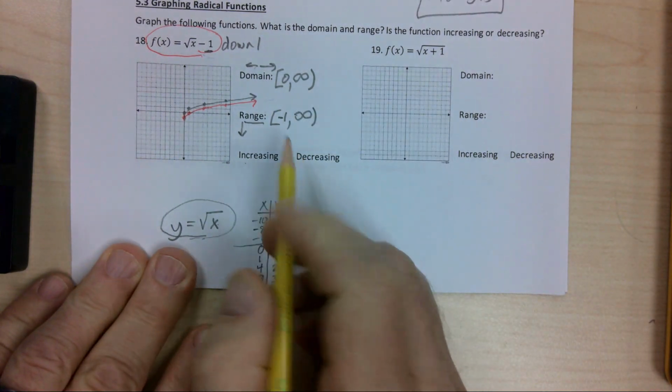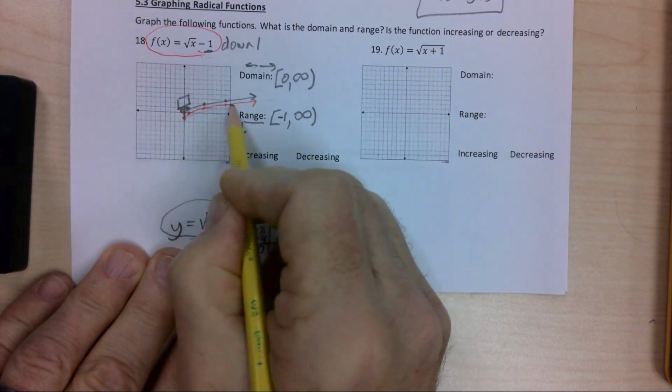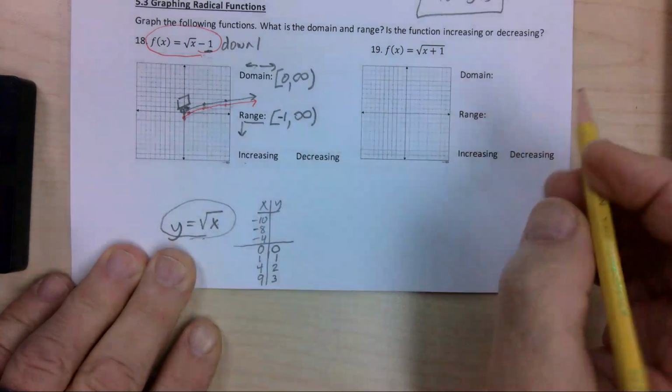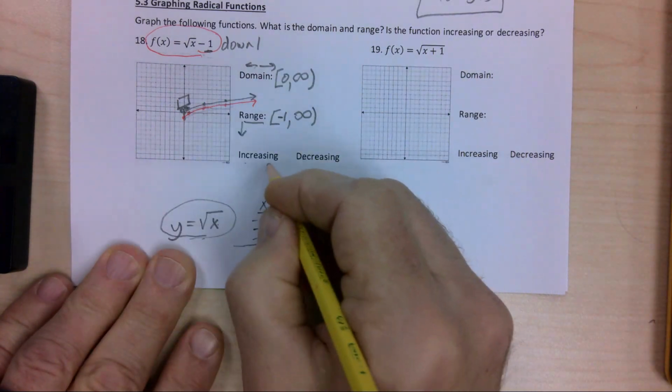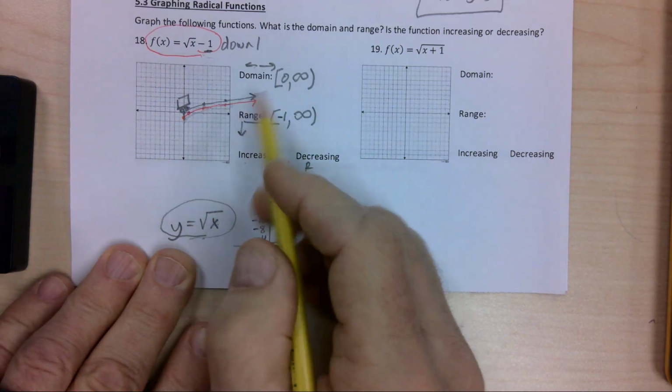Increasing or decreasing? Remember the rule. You got a little roller coaster. I'm talking about the red one, but it actually applies to the pencil too. And we have to move left to right on this curve. Is it going up or down? It's going up.